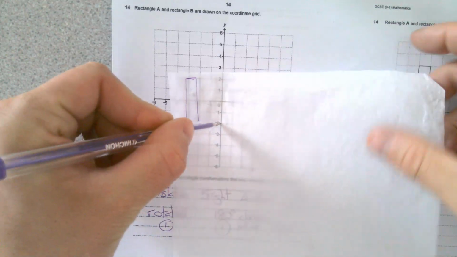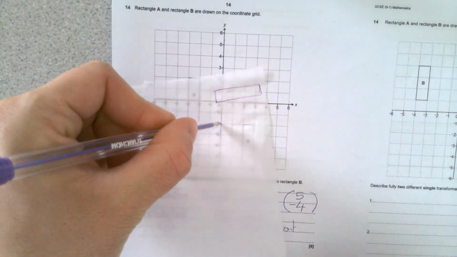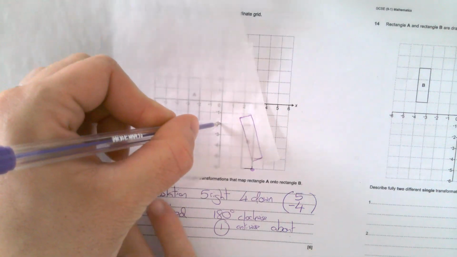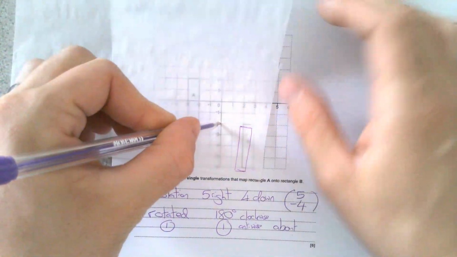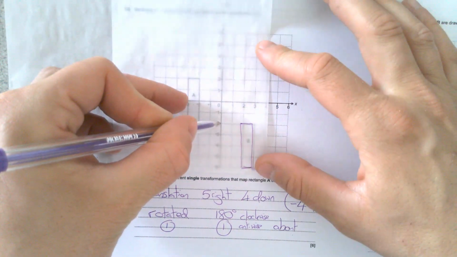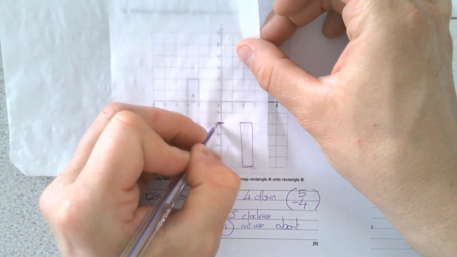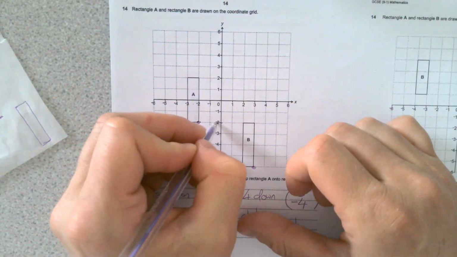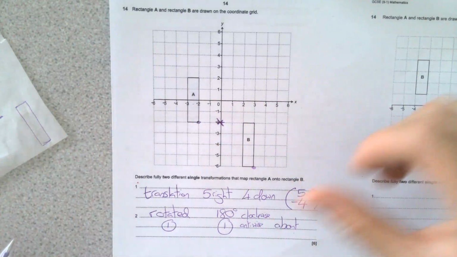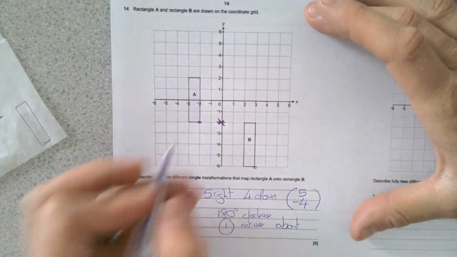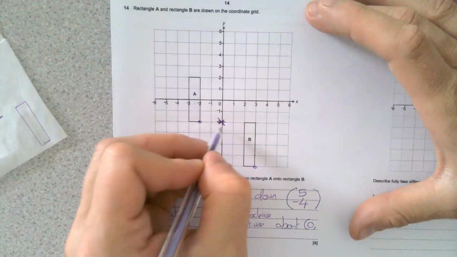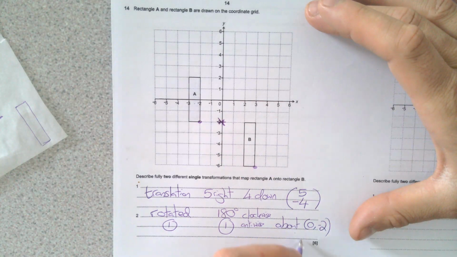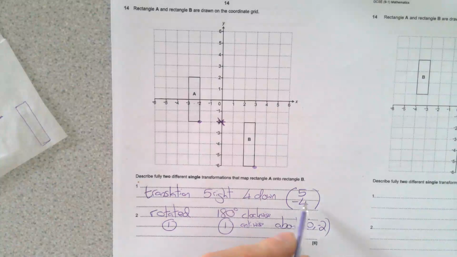If I put my pen on it and rotate it round, what I'm looking for is this shape to sit exactly on top in a half turn, which it's doing. So where I've made that point here, that is then my center of rotation. So I've got along to 0 and then down to -2, and that would be that extra mark. So you've got 3 marks for the top bit, 3 marks for the second bit.